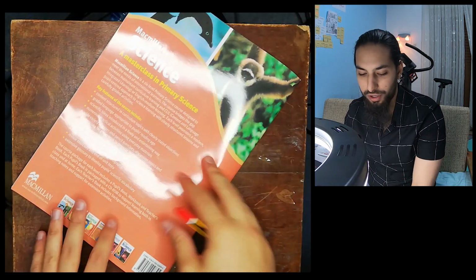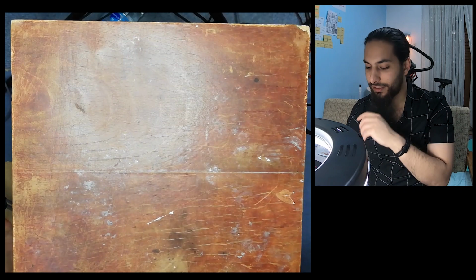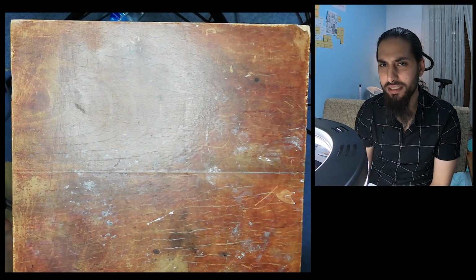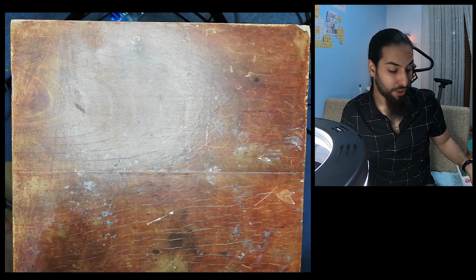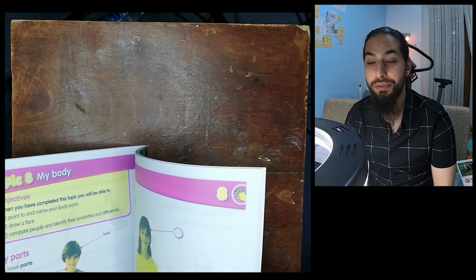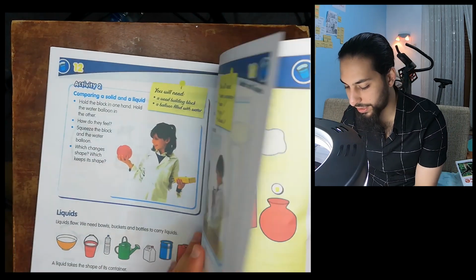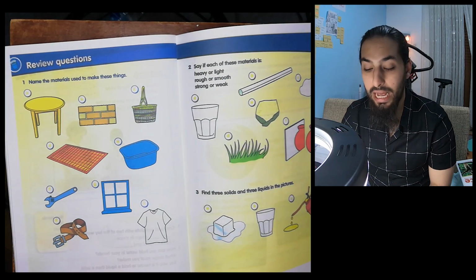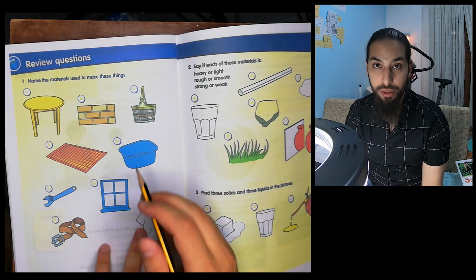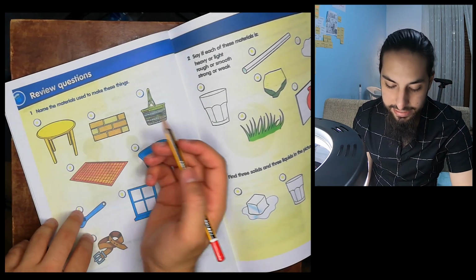Okay, so that's the homework. We took a bit of time on that because it was 2 full pages of homework, but today's homework will be almost the same, but you can do it in much shorter time at home if you understand what we did the last time with solids and liquids. Okay, so we finished this one, and let's go to the course book. We have some review questions that we will do that will help you with the homework. Okay, so name the materials used to make these things.